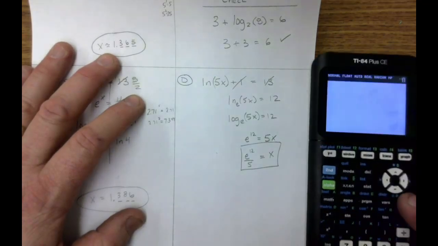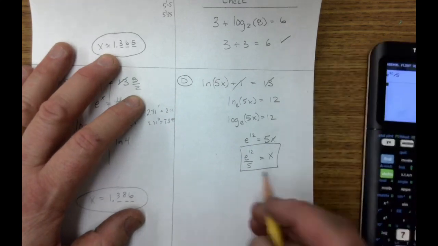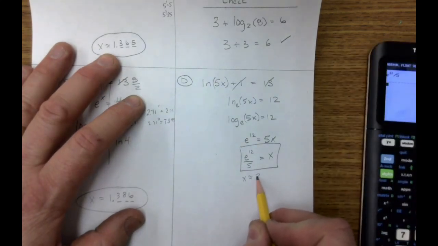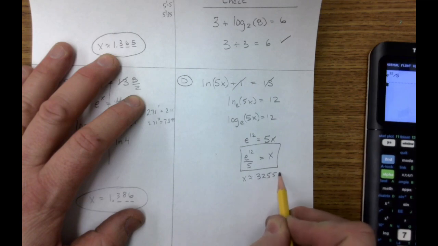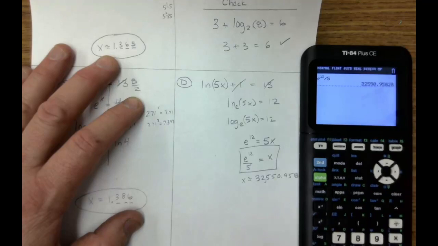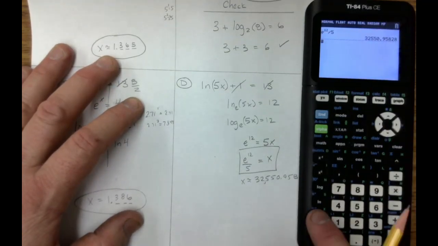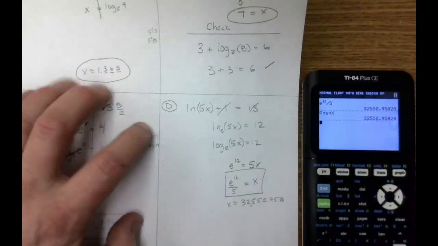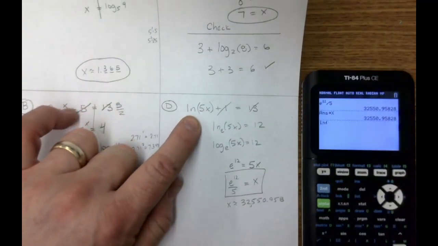Let's see what that is as a decimal. e to the 12th power divided by 5 is about 32,550.958. Let's go ahead and check that. I don't want to check this without a calculator. Hit store, store it into x. And let's see here. ln of 5x plus 1, and it does equal 13.